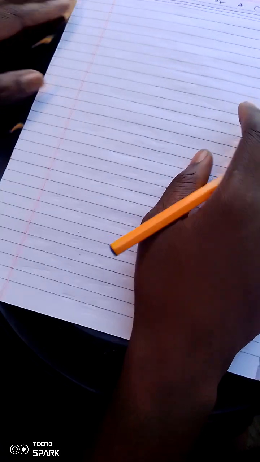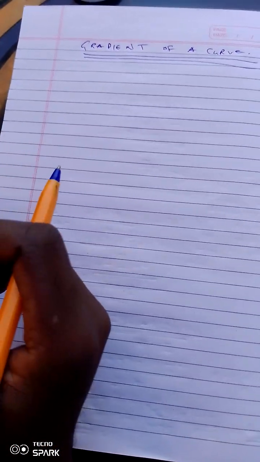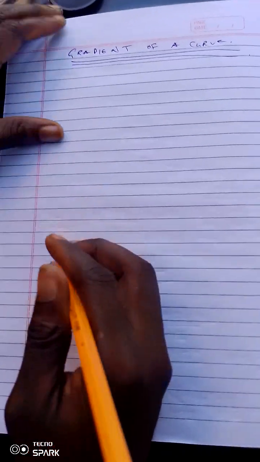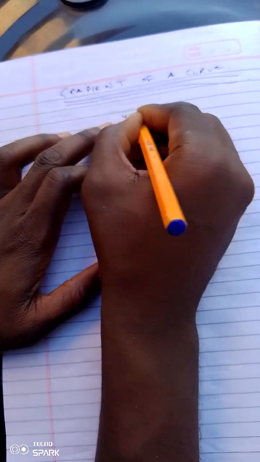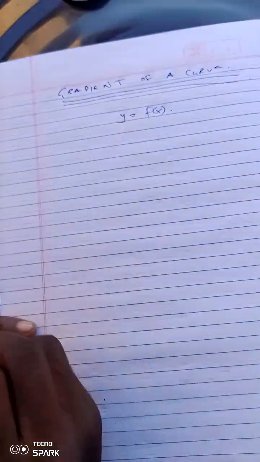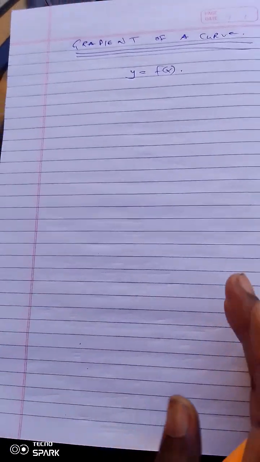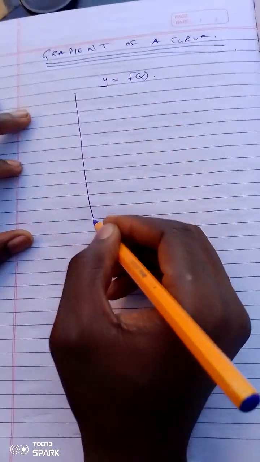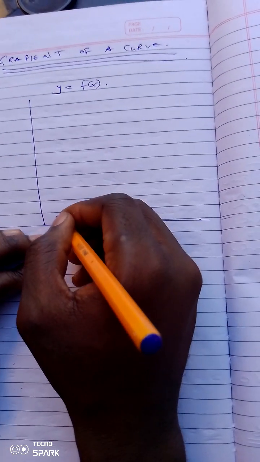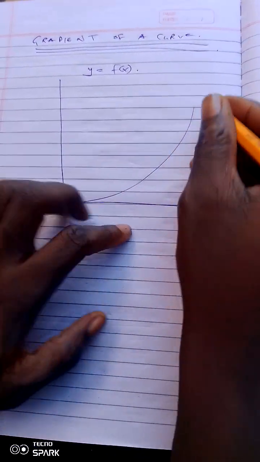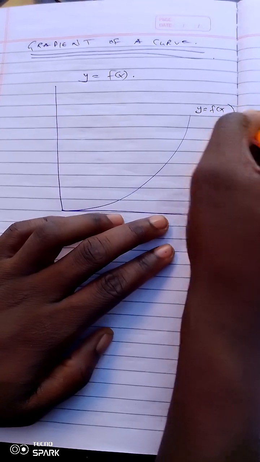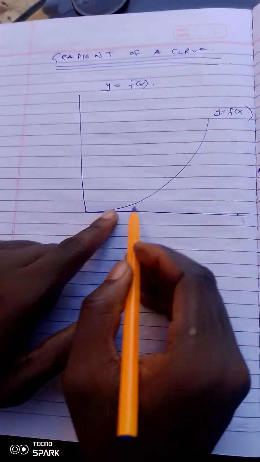Now, we've been told in class that we are given the equation of a curve or the equation of a straight line as a function. So for example, you can be given a function y is equal to f of x. Now you can graph this function. Assume we have this function and we've graphed it. The function looks something like this. That's the function defining this curve here.